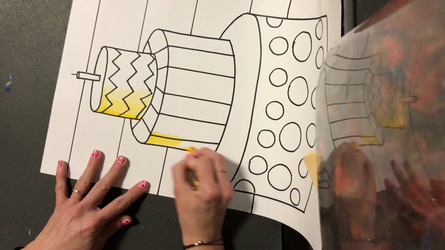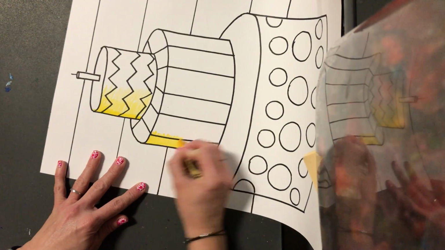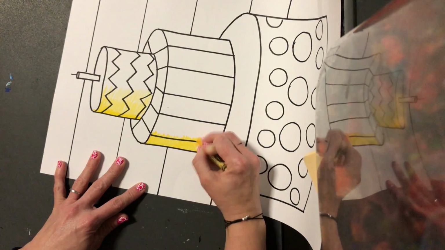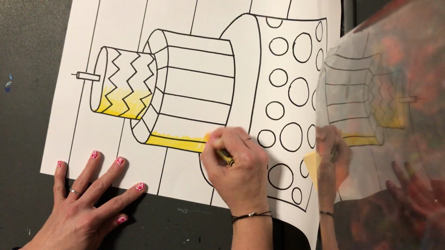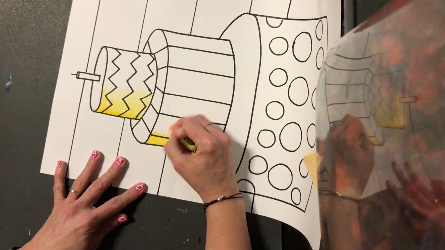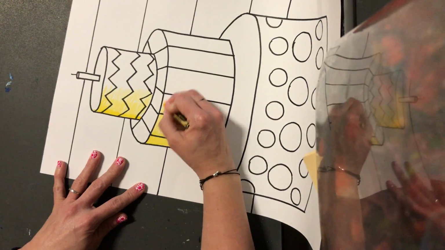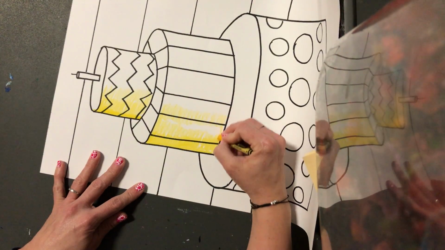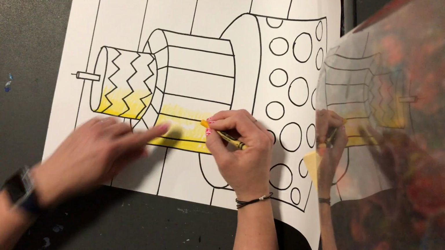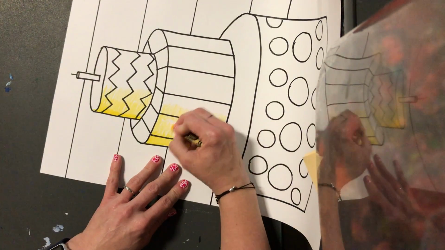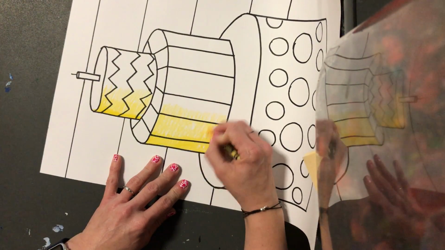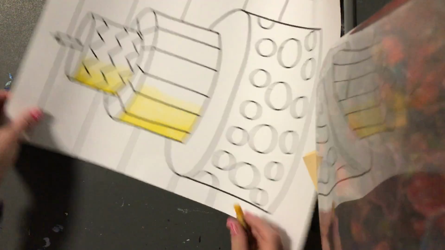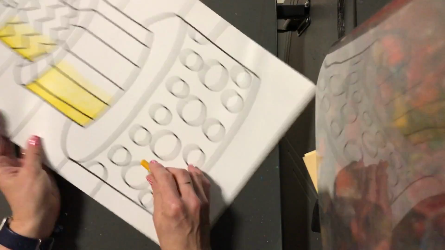It is darkest on this, or I'm sorry, the yellow is going to be darkest on this edge because there's more light hitting it. And then it's going to get a little bit lighter because as it goes around, the light goes around the cylinder, the light that hits it becomes less and less until you finally get on this side and there is no light hitting that side. So then I've done my first 2 layers.